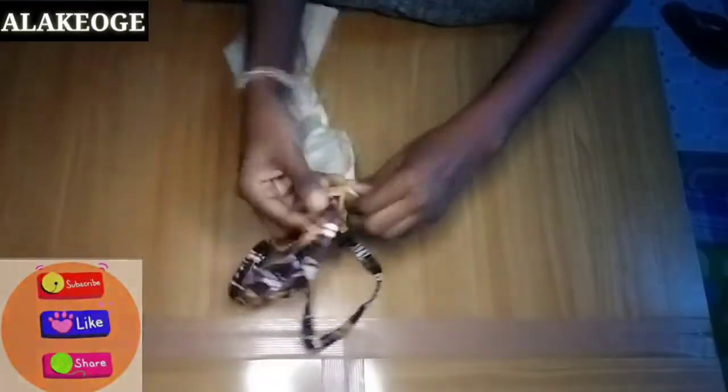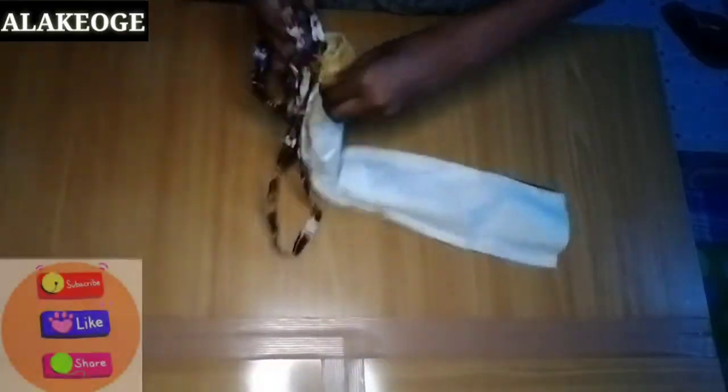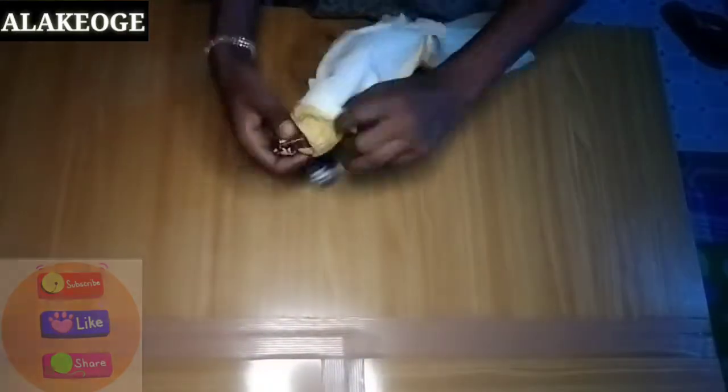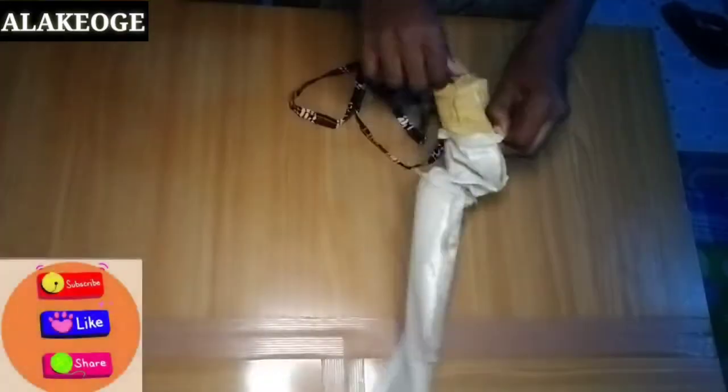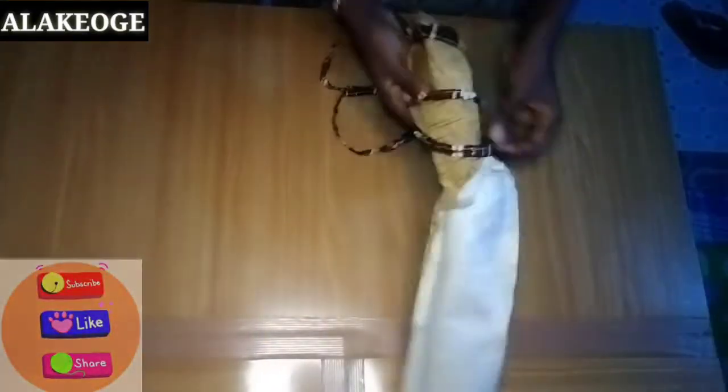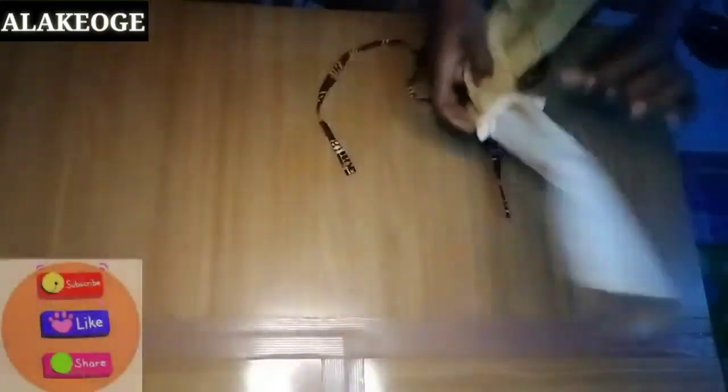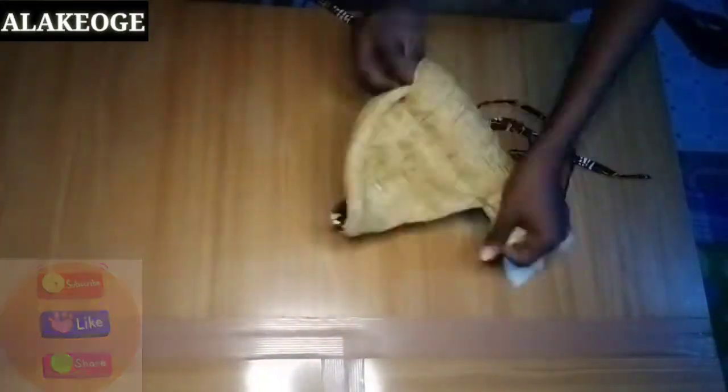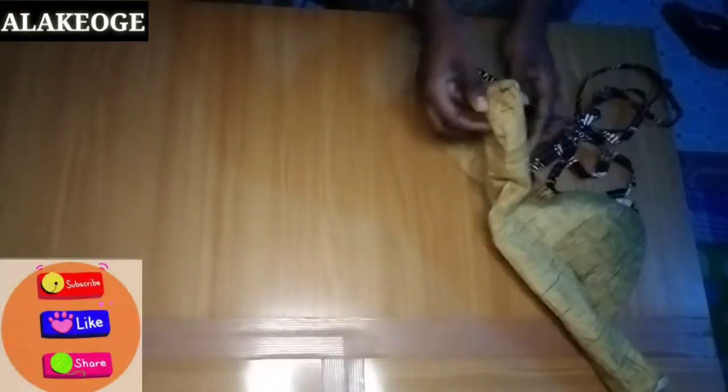So right here I've already joined it together. Can you see? Right now, after joining it together, make sure you pull out your strap and your cups. This is not so easy, but it will still be easy. Just pull it out little by little. Don't rush, so that you're not going to tear your fabric. Just do it. So I've pulled out my cups, can you see? This is how it's looking right now.